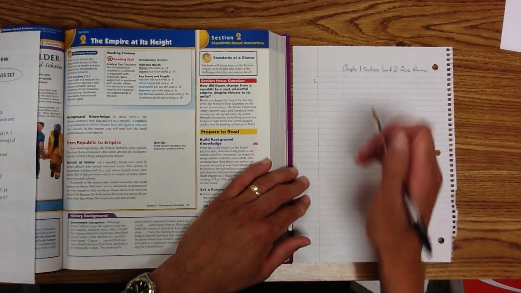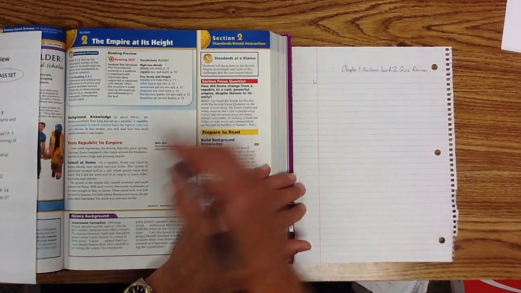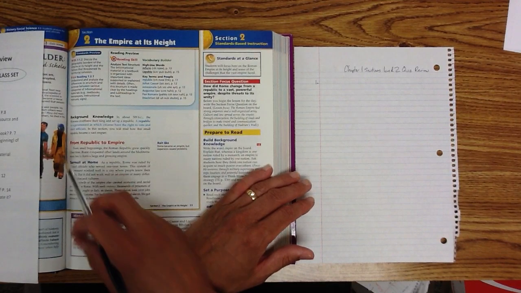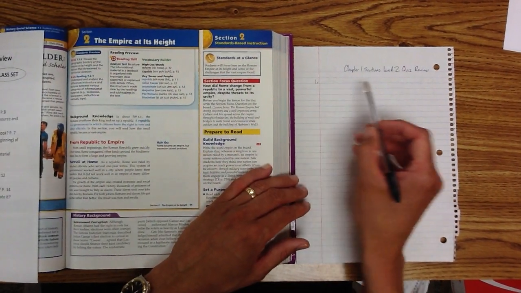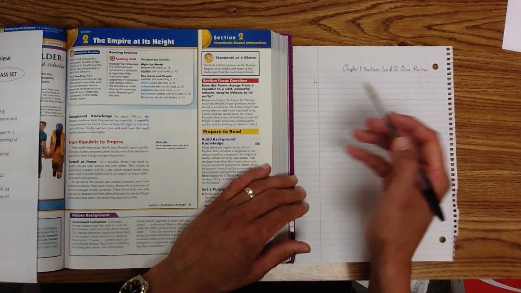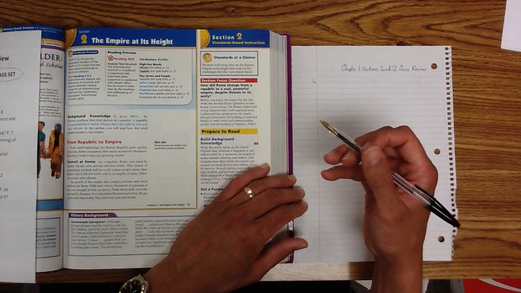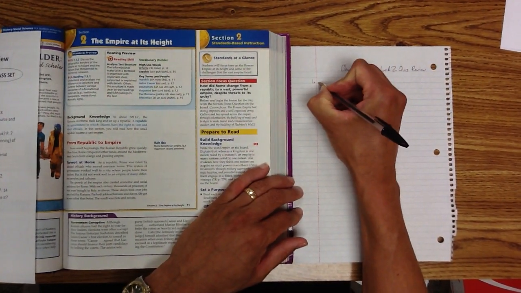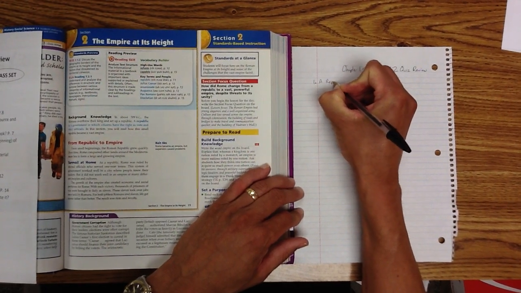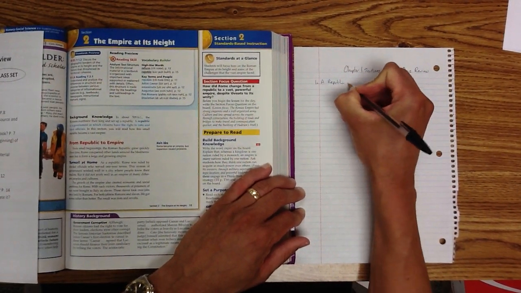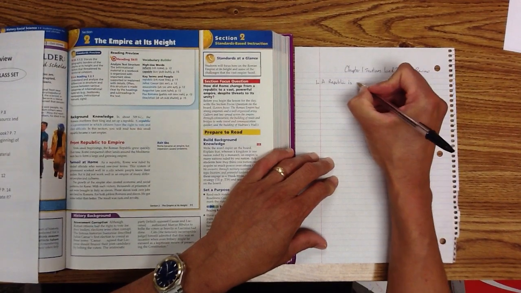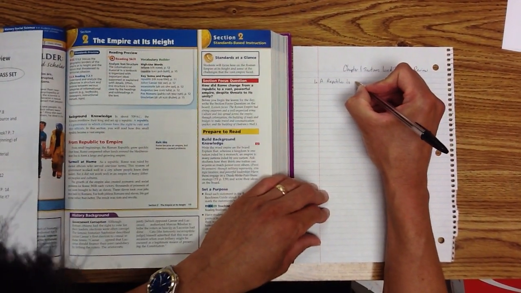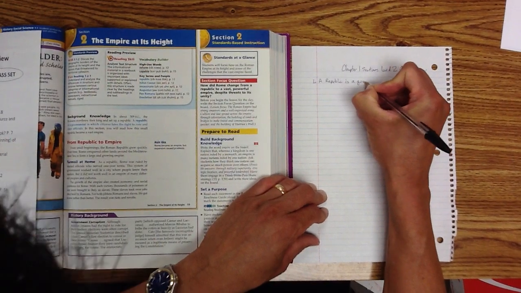So that's what I'm going to do. So instead of just saying government in which citizens have the right to vote and elect officials, yeah, that's a republic, but when I have my quiz review down here, if I don't write the word republic, I'm not going to know what that answer is. And so I have to include both. So a republic is, and then I can look here, a government in which citizens have a right to vote, and then I'm just going to copy that down.